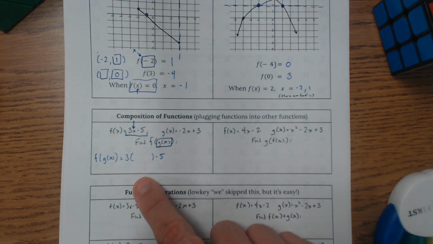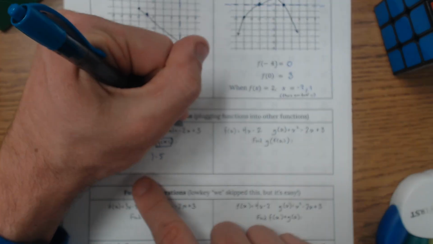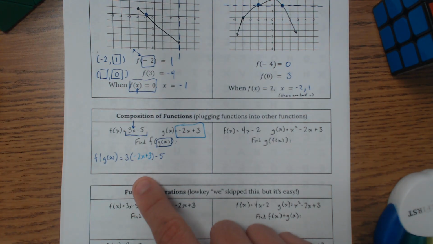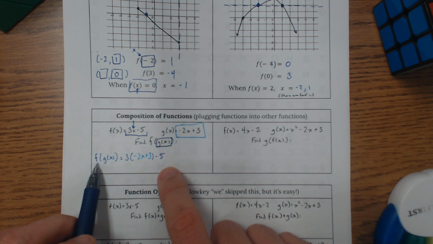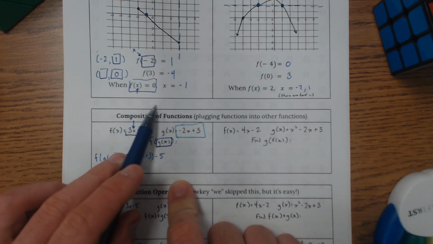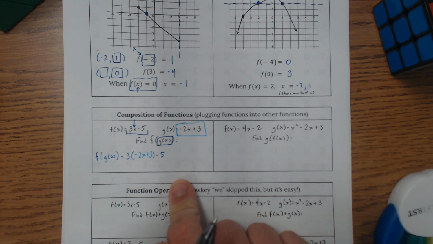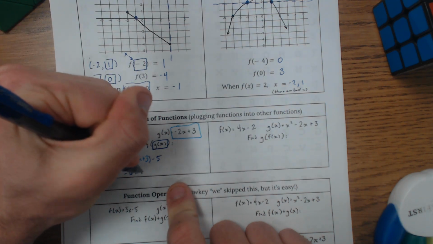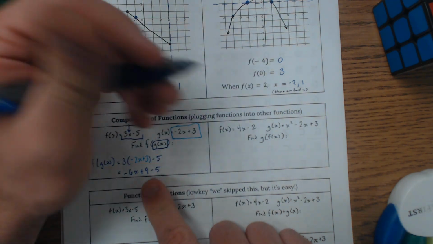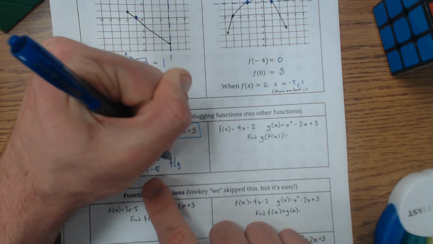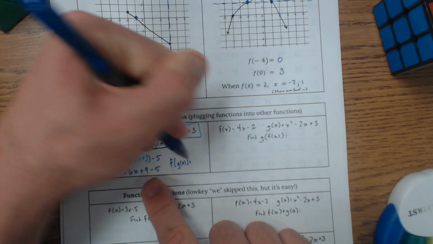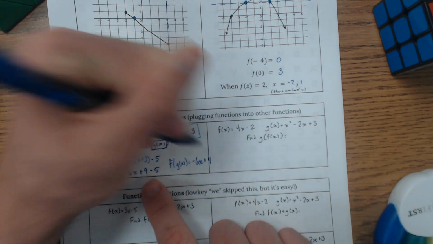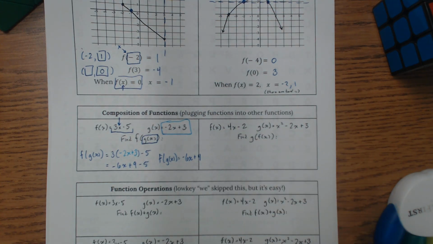but I'm going to put a big set of parentheses so that I have a spot to safely drop my g of x. So now this is the function of f that g of x got plugged into. If I distribute that 3, I get -6x plus 9 minus 5. Combine like terms, f of g of x is -6x plus 4. Cool.